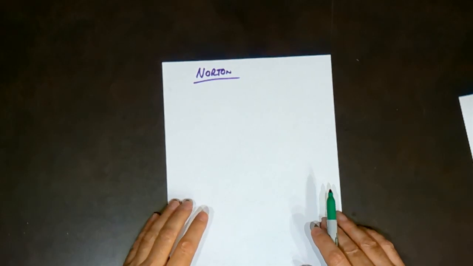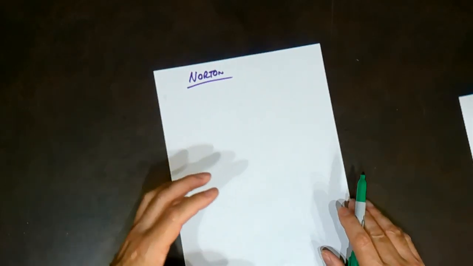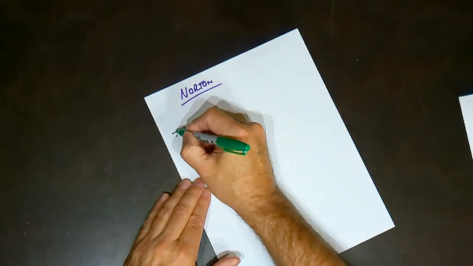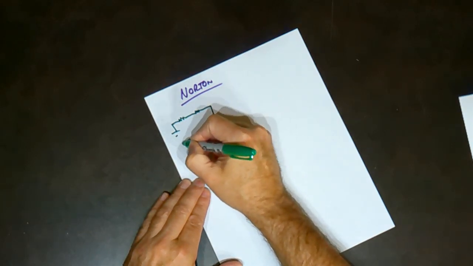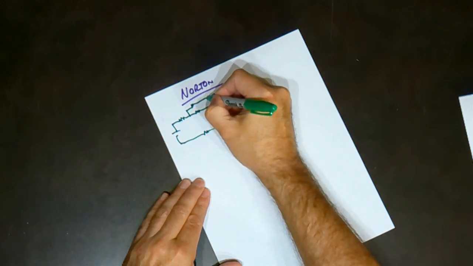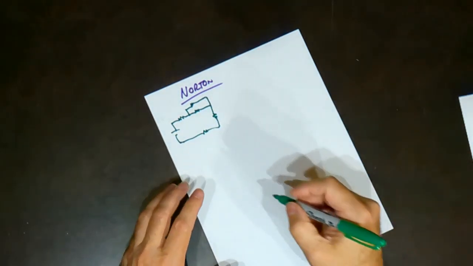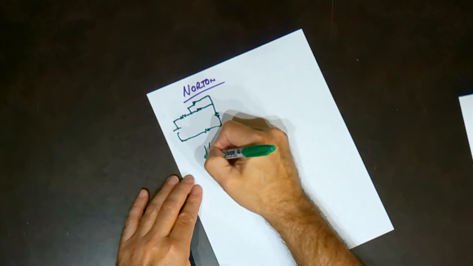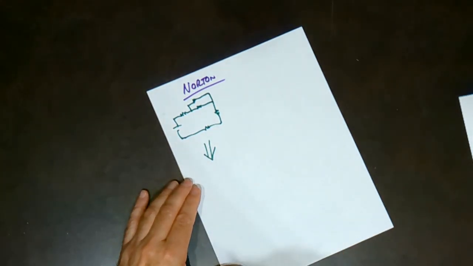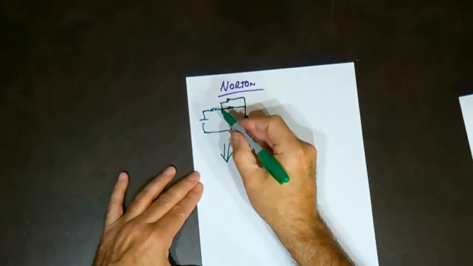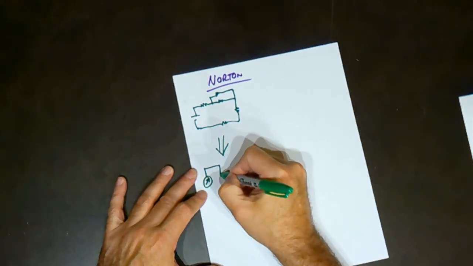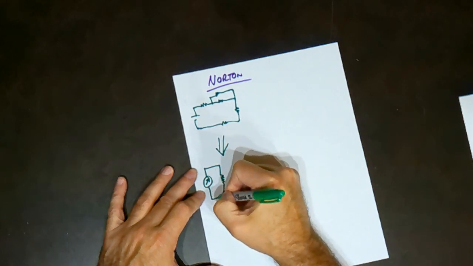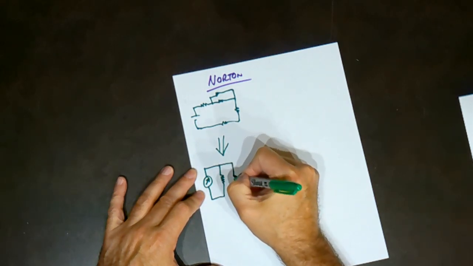Norton. Norton is very similar to Thevenin. The idea is to take a complex circuit and create a Norton's equivalent. Norton's equivalent is representing this circuit with a current supply instead of a voltage supply.